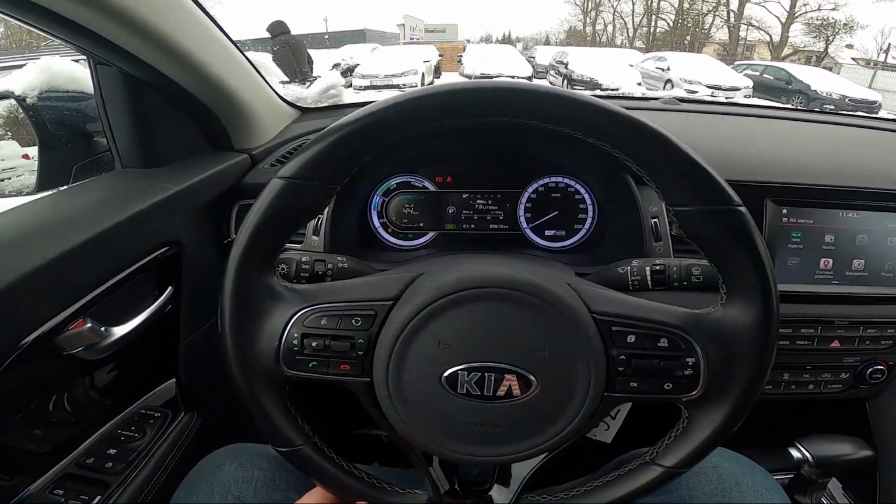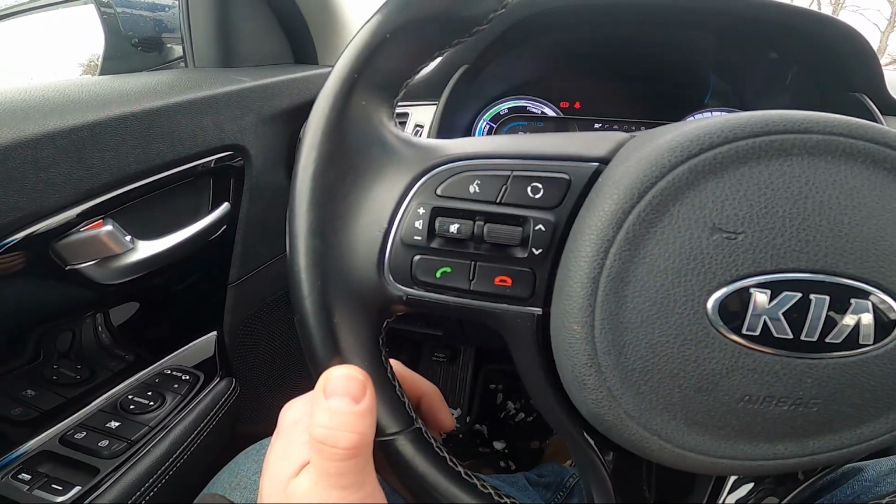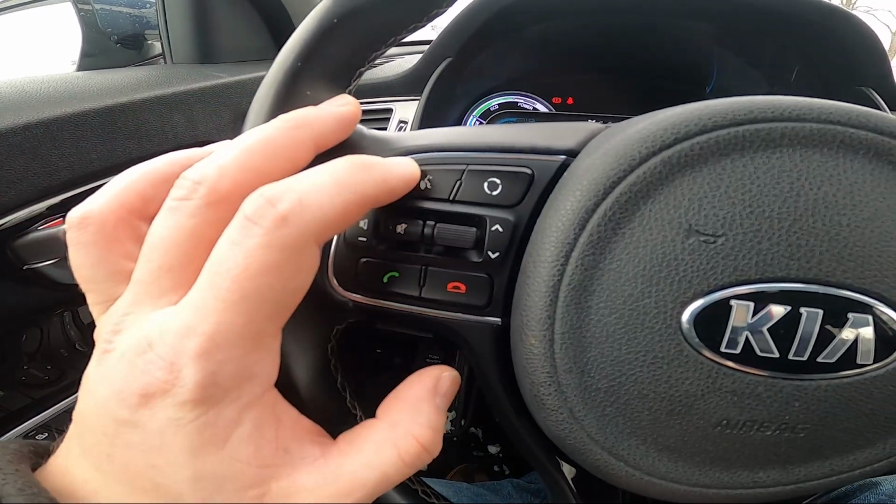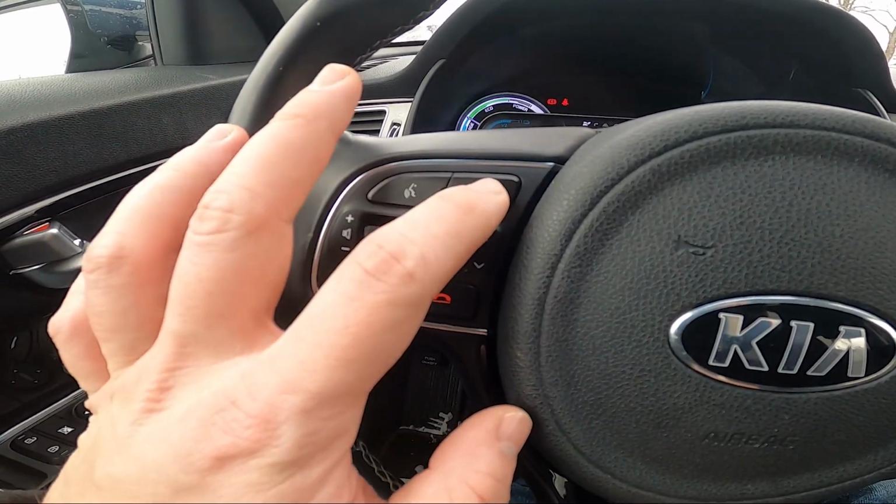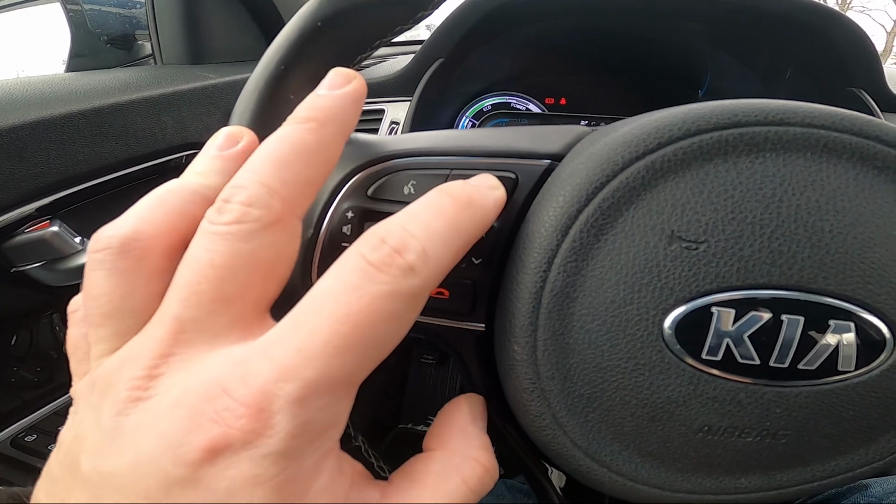In the beginning, take a look at the left side of the steering wheel. Right here we've got the media panel. Thanks to this button you can activate voice assistant. Thanks to this button you can change radio source.